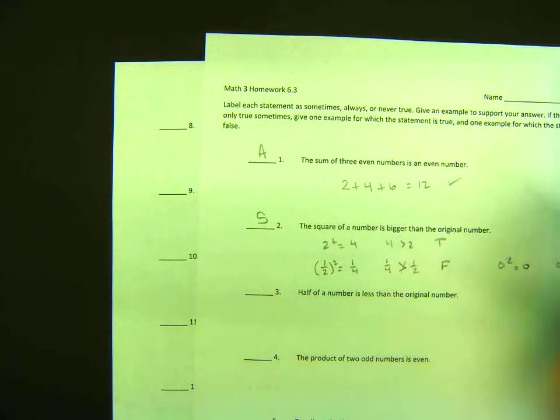And so all they have to do is always, sometimes, and nevers, and give examples. 1 for always, 1 for never, 2 for sometimes. And that's how that worksheet goes. And then that will lead us into proving conjectures true.